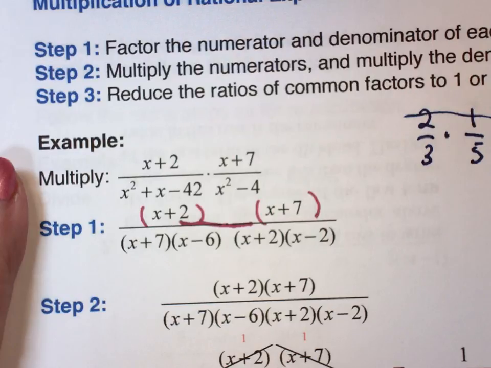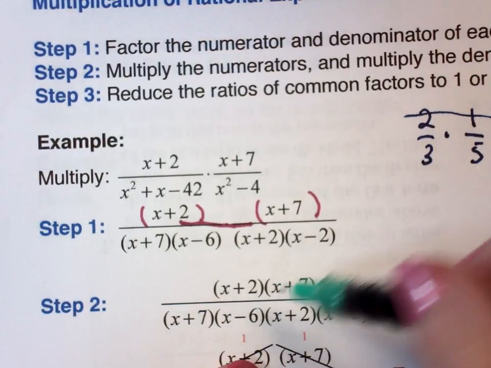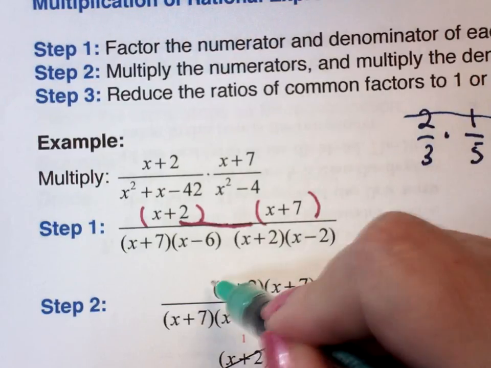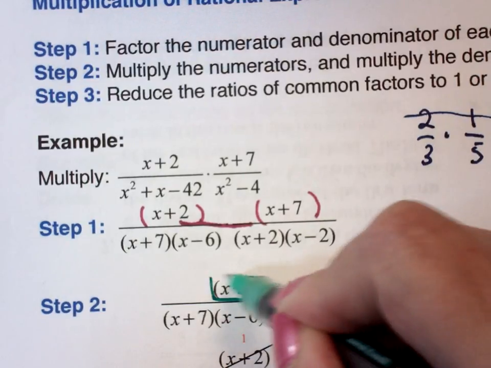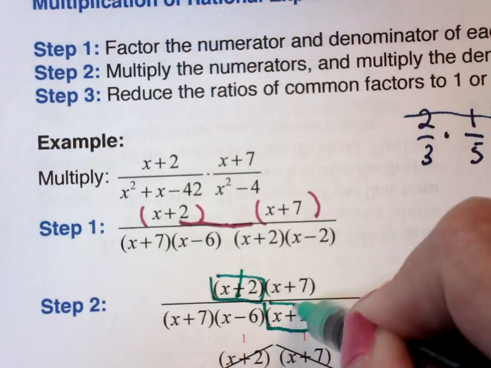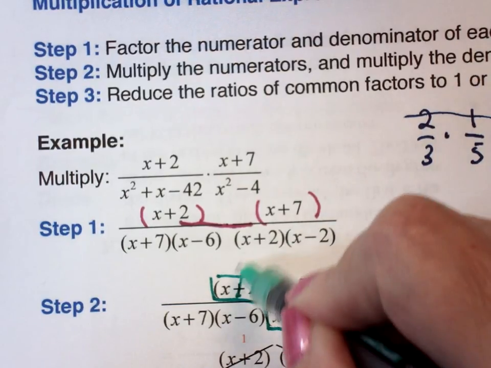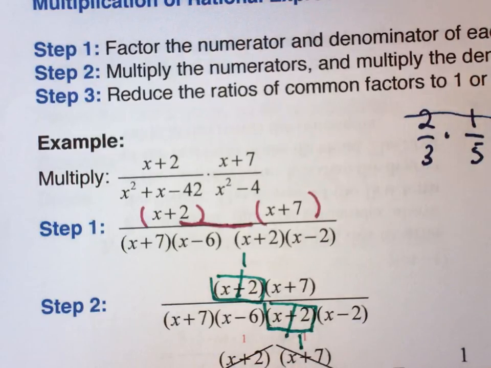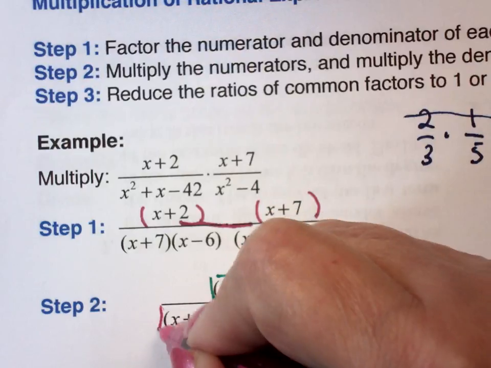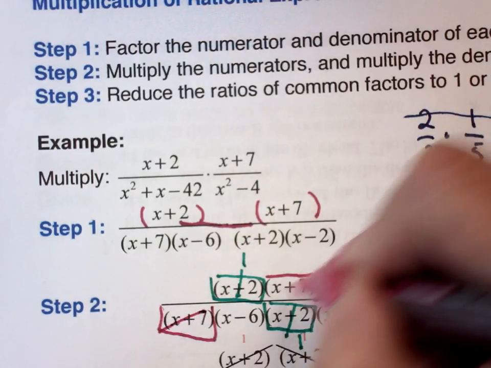So once it's one single problem, you're going to look to see if you could reduce it down. In other words, form ones. And here's an x plus 2. There's an x plus 2. That forms a 1. And there's an x plus 7. There's an x plus 7.